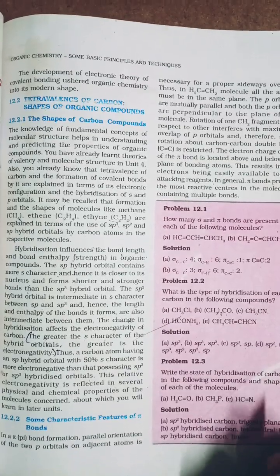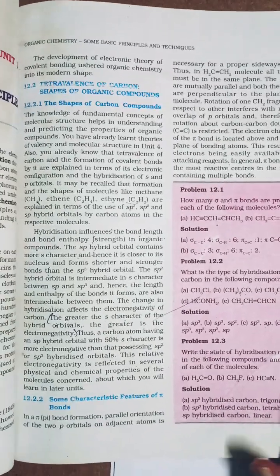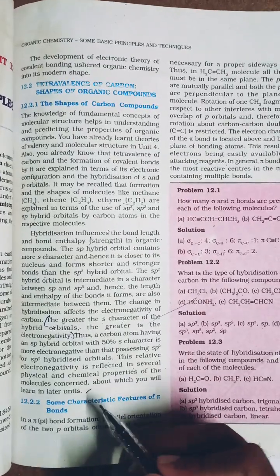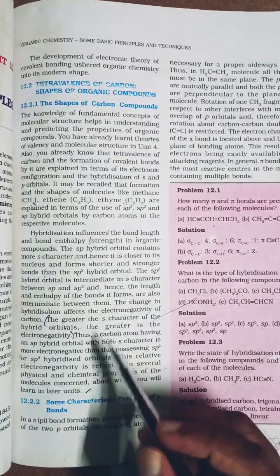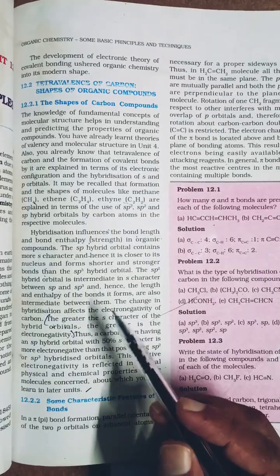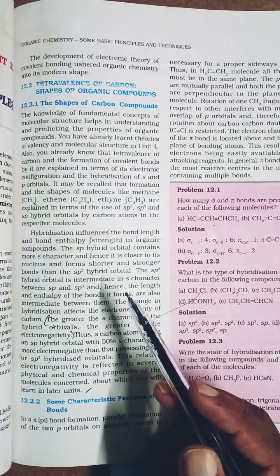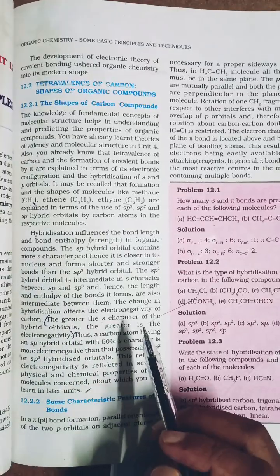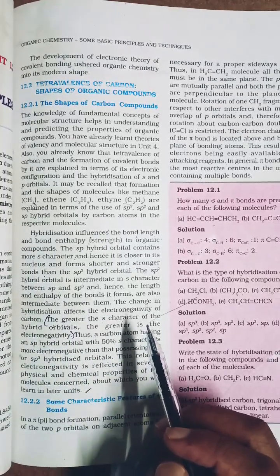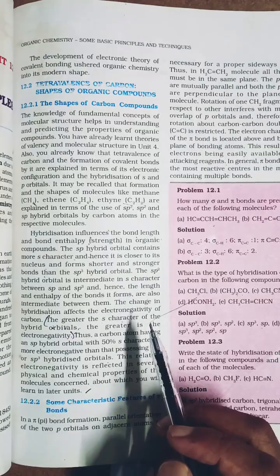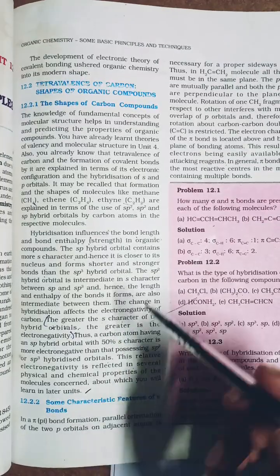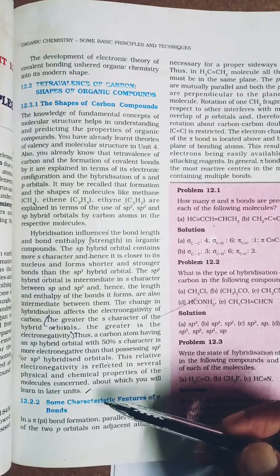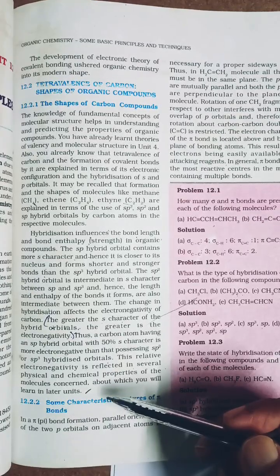Good evening, students. In the previous video we discussed this textbook up to this paragraph, where we saw the sp3, sp2 and sp hybridizations with examples like methane, ethene and ethyne respectively, and their characteristic properties. We discussed up to this paragraph. I will give that link in this video and you can go through it.